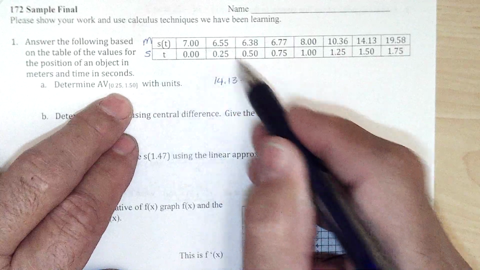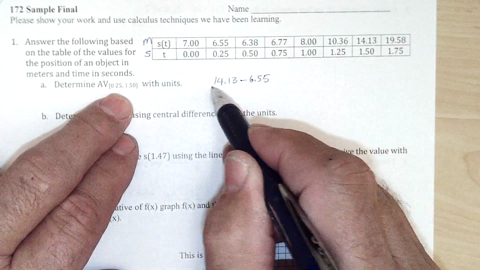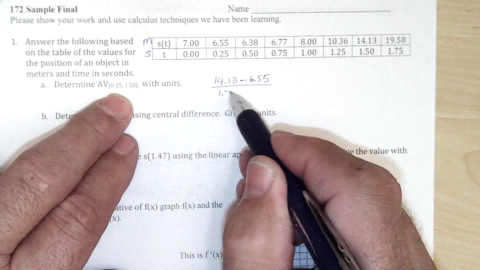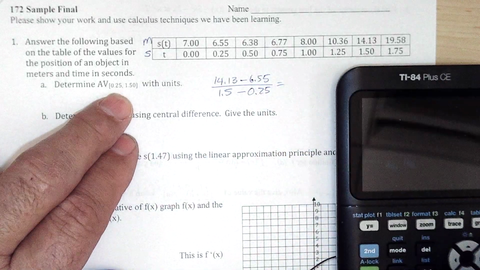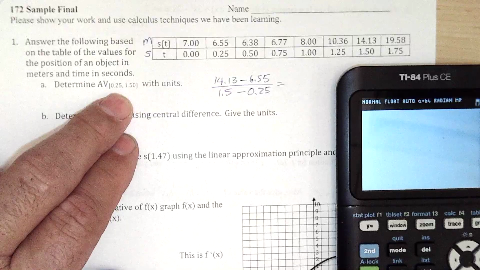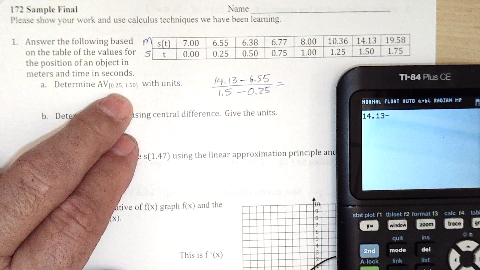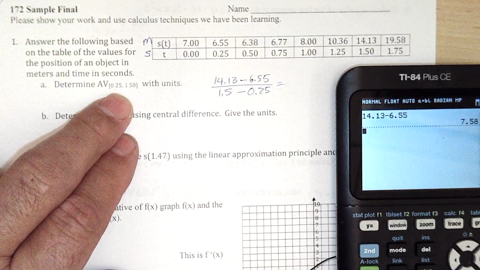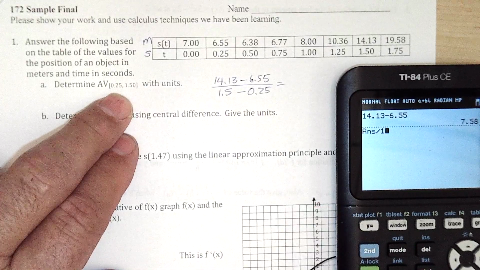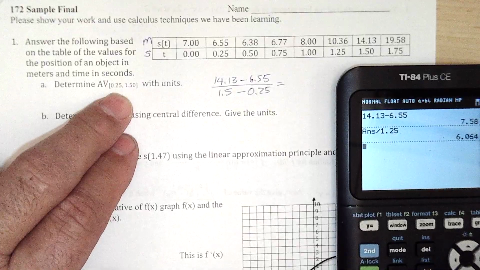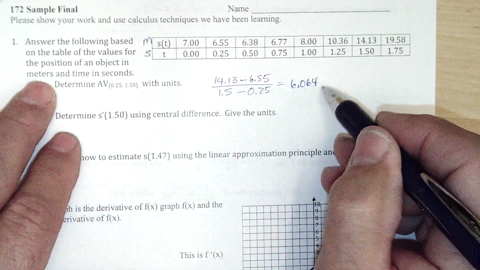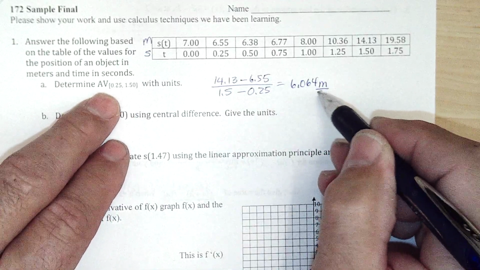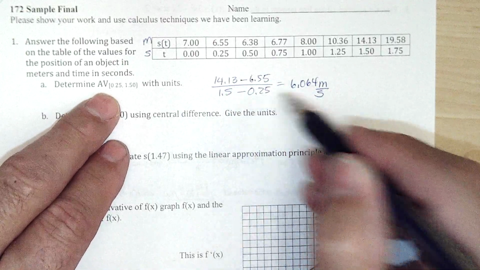14.13 minus 6.55 over 1.5 minus 0.25, and that works out to be 14.13 minus 6.55 divided by, see, that's 1.25, 6.064 meters per second. This is change in the position, this is change in time.